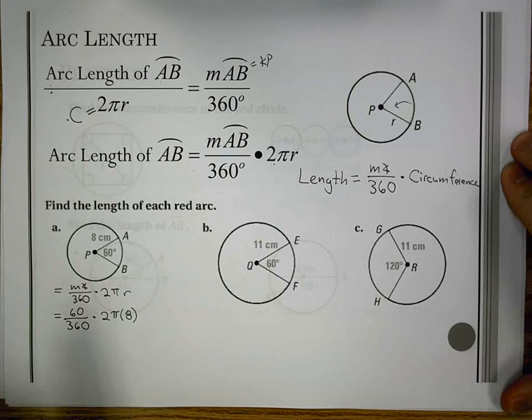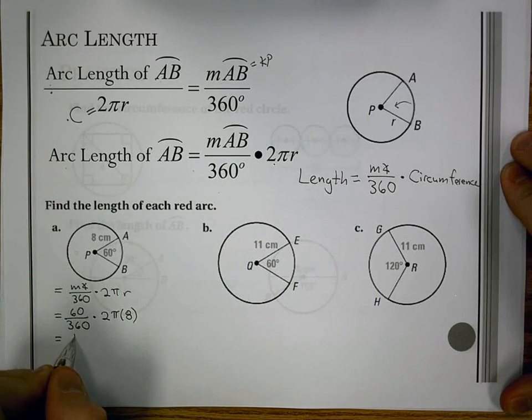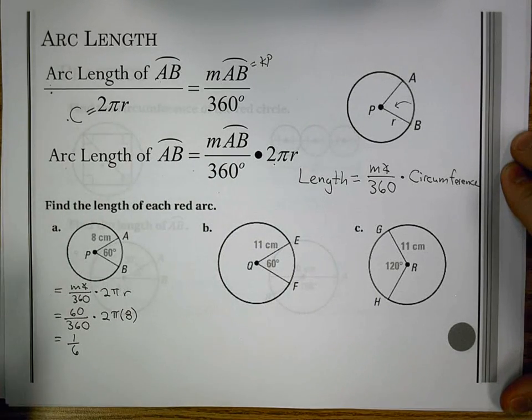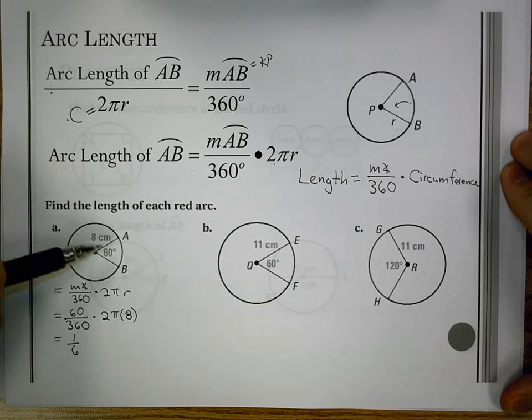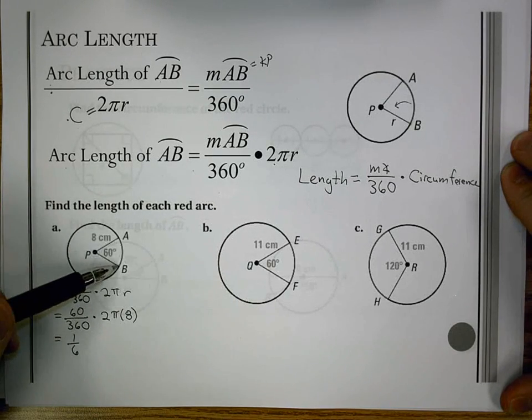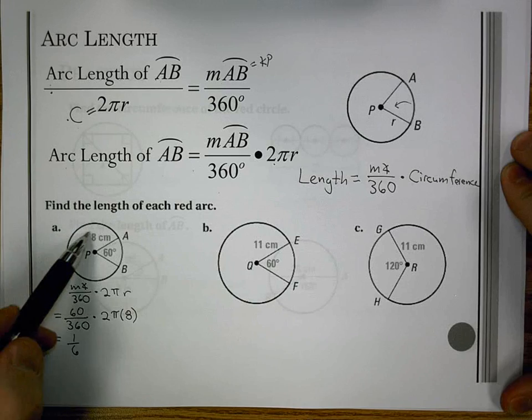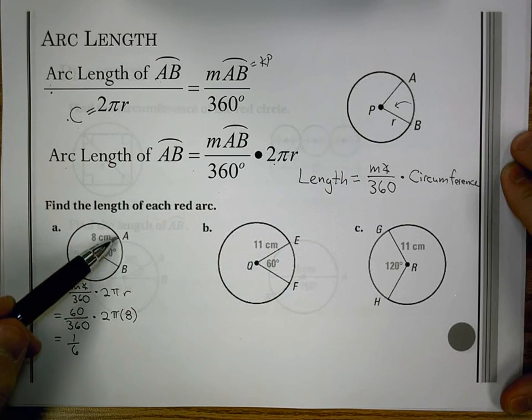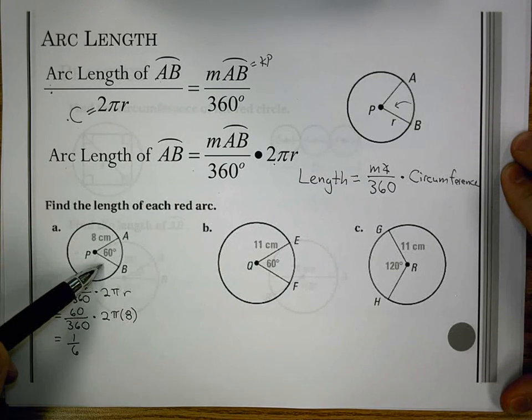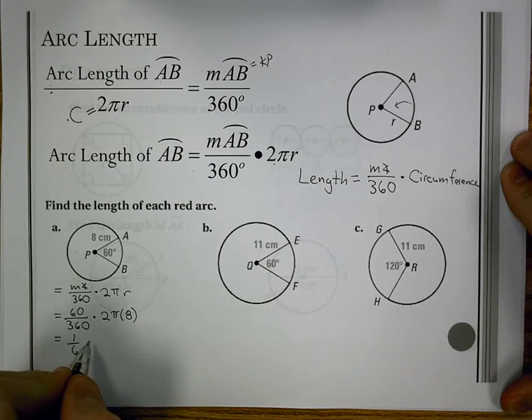Now, it's really two parts we're doing here. 60 over 360 is 1/6. So with that 60 degrees, I am taking 1/6 of the circumference. I don't want the entire distance around. I want 1/6 of it. And that's what I have there because it's 60 over 360.